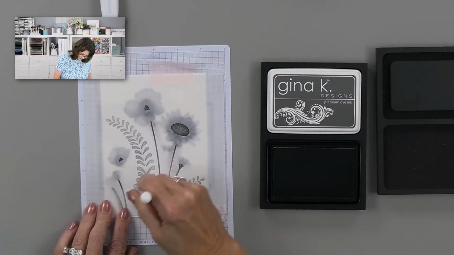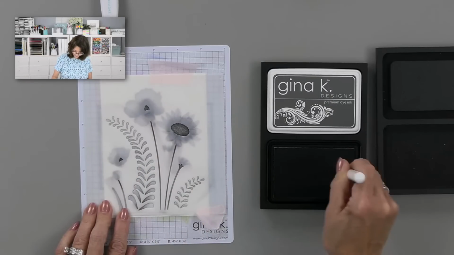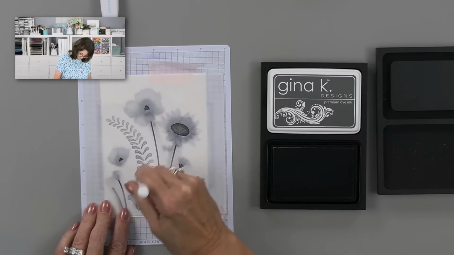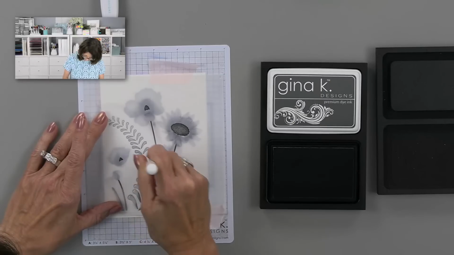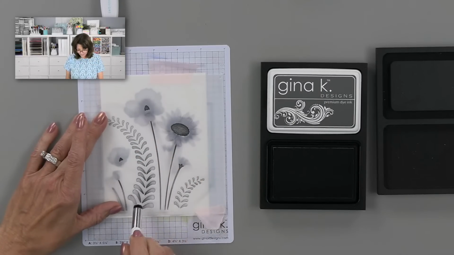Kind of like we did on the flowers. See how that's kind of creating some darkness in there?